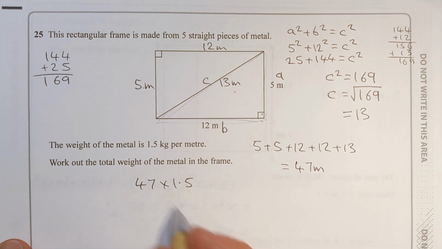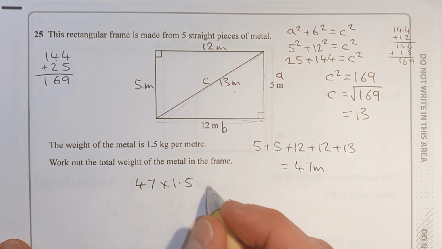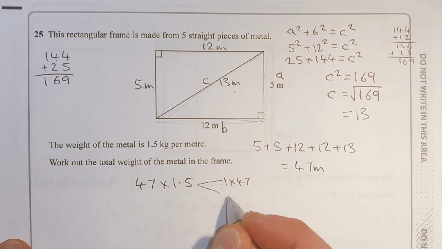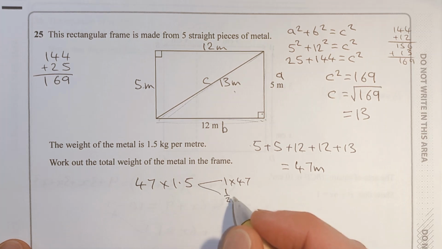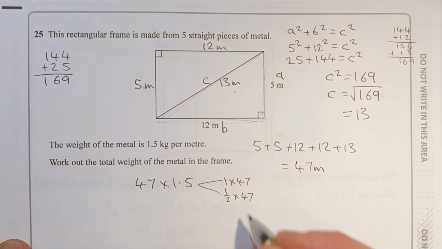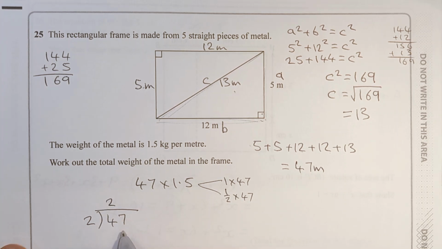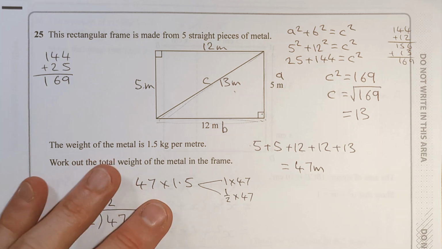Well, I'm going to split this up and say it's the same as 1 times 47 plus 0.5, or a half of 47. So for a half of 47, we're going to do 47 divided by 2. 2 goes into 4 twice. 2 goes into 7, 2, 4, 6.